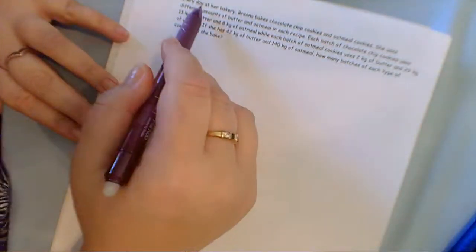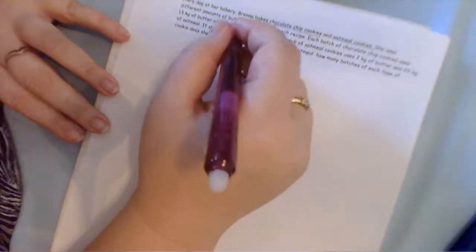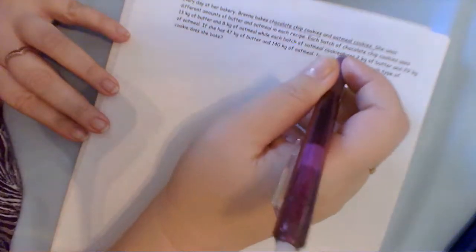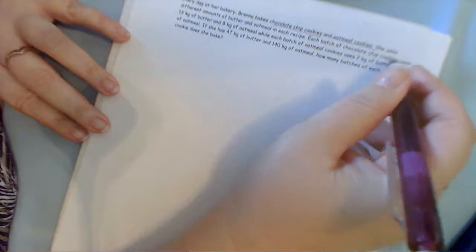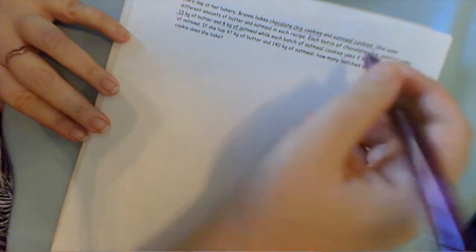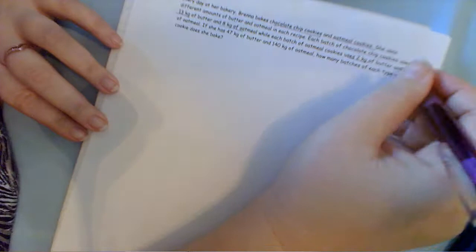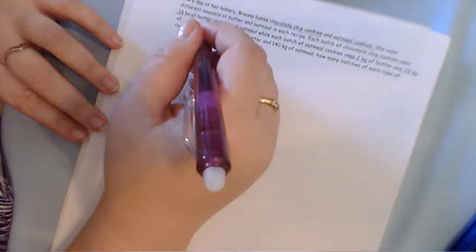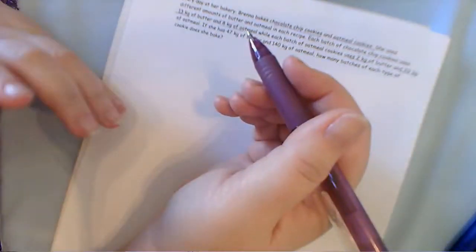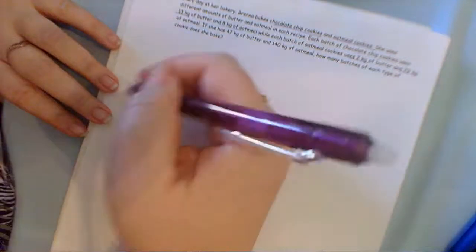So let's see. Every day at her bakery, Brenna bakes chocolate chip cookies and oatmeal cookies. So we have two different types of cookies here. She uses different amounts of butter and oatmeal in each recipe. Each batch of chocolate chip cookies uses 13 kilos of butter and 8 kilos of oatmeal, while each batch of oatmeal cookies uses 2 kilos of butter and 29 kilos of oatmeal. So we have different amounts of butter and oatmeal happening for these two different types of cookies.